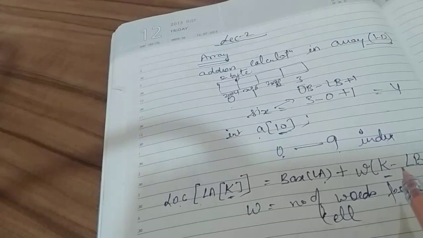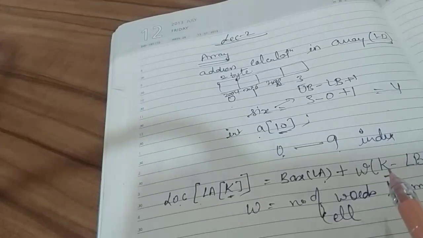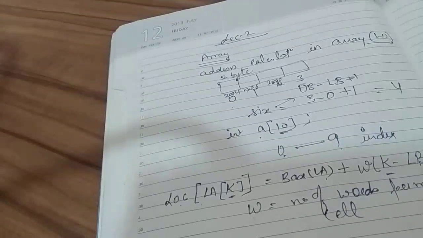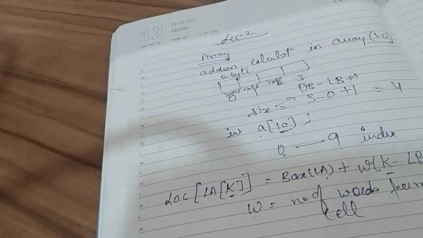What is the lower bound of that particular array? That is called LB. W is the number of words per memory cell. It depends on the character data, integer type data, float data, or whatever type of data we are storing in a linear array. So let's take an example of how to calculate address.